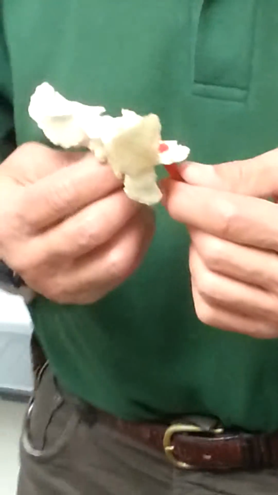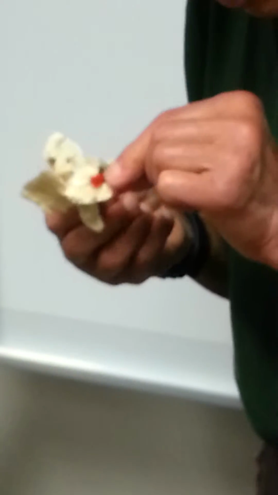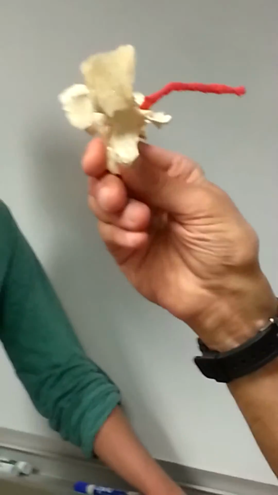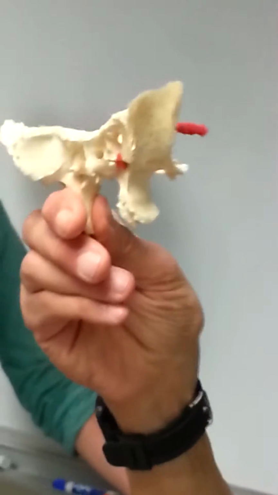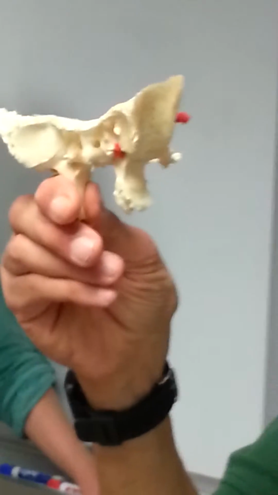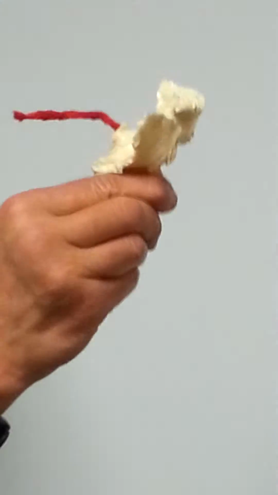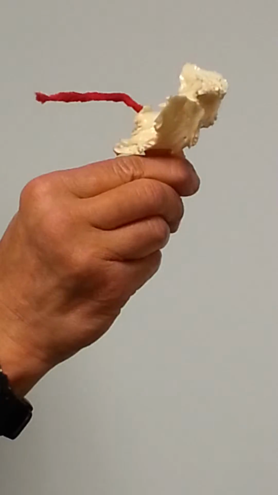All right. Okay, now, what is the hole? This pipe cleaner is in the foramen rotundum. What is the hole just inferomedial to it? See a small hole inferomedial to it? Pterygoid canal? Correct, the pterygoid canal, just inferomedial to the foramen rotundum. The pipe cleaner is in the foramen rotundum. See a small opening? It's the pterygoid canal.